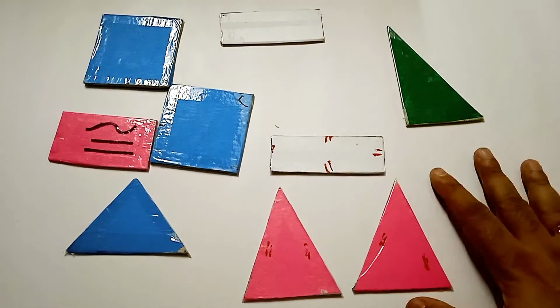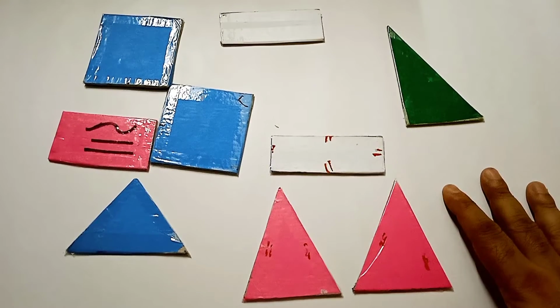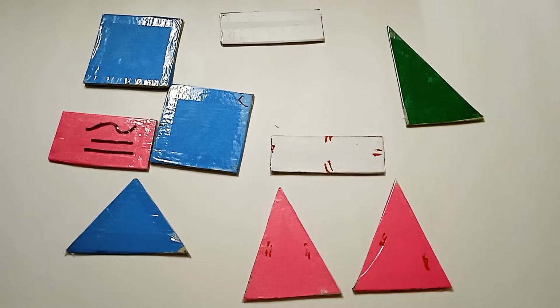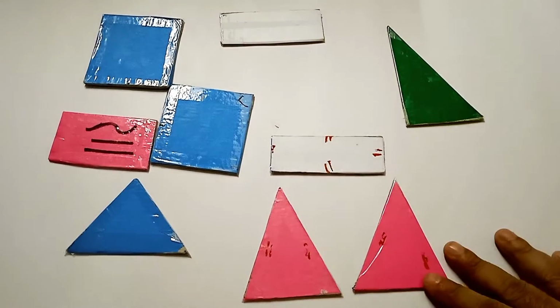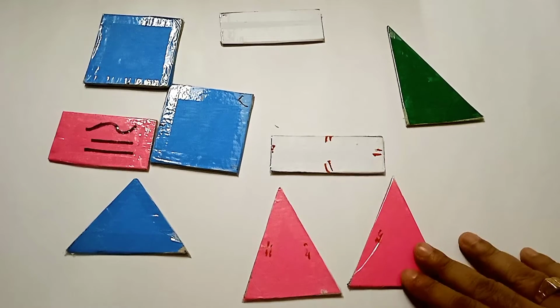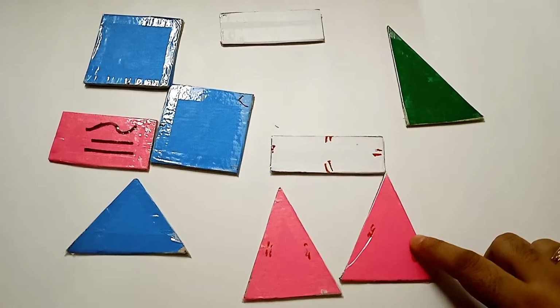So this is what is called the Euclidean polygons, or this particular shape is something which we can call a Euclidean space or a vector space. We will come to that later, but this is basically what the Euclidean polygon and the geometry is concerned about.